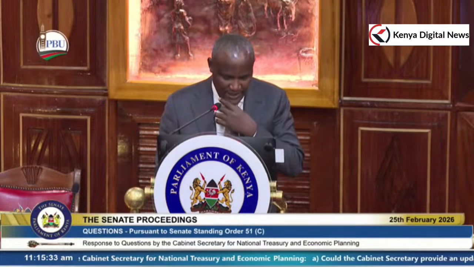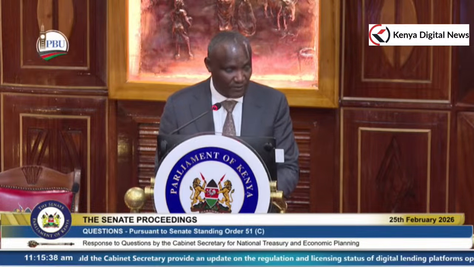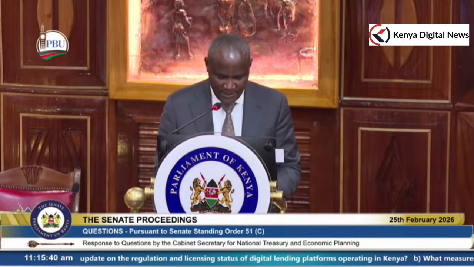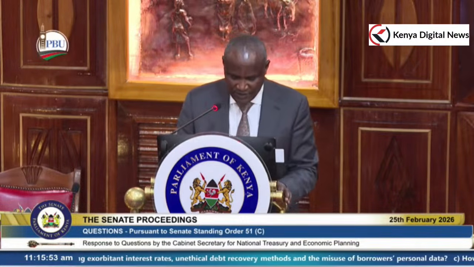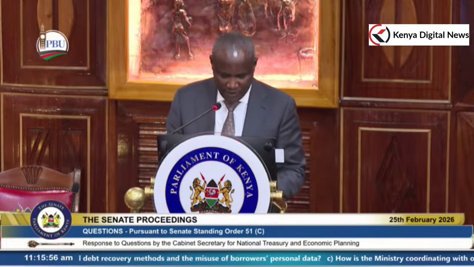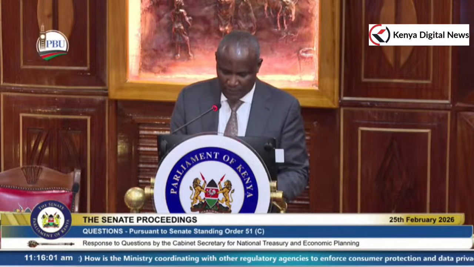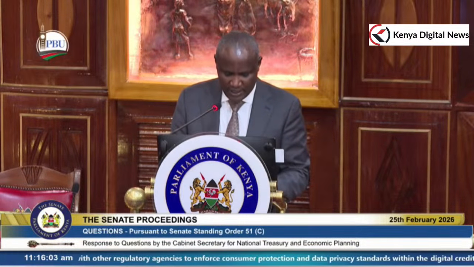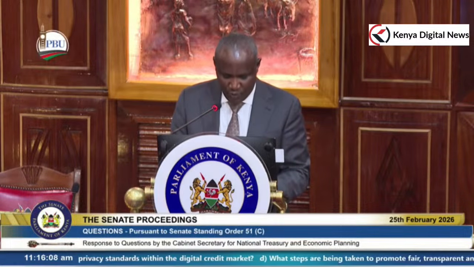Number 6, recently issued draft CBK non-deposit taking credit provider regulations of 2025. Following challenges experienced since implementing the digital credit legal and regulatory framework in March 2022, amendments to the CBK Act through the Business Law Amendment Act of 2024 have informed the drafting of new regulations. Key proposals include expanding the scope beyond digital lending to cover all non-deposit taking credit providers, businesses not regulated under other laws, such as buy now, pay later arrangements, peer-to-peer lending, and pay-as-you-go arrangements.